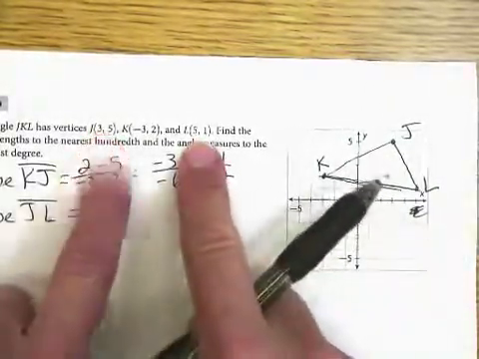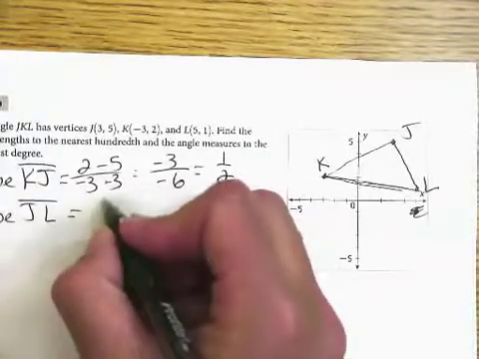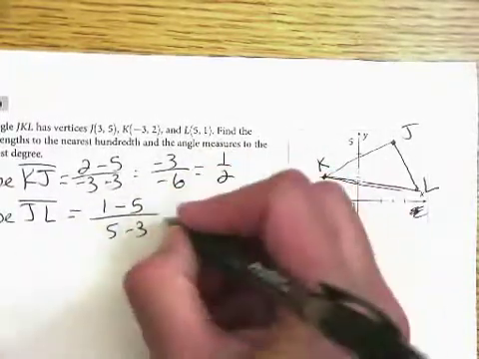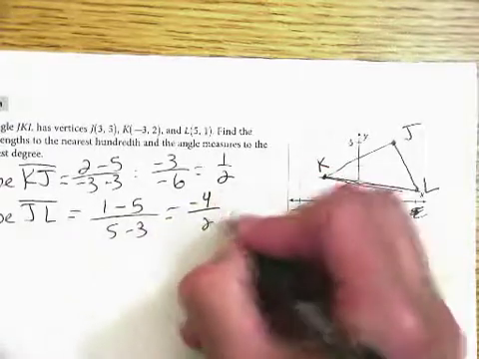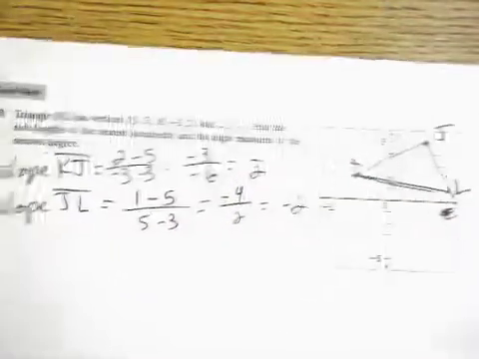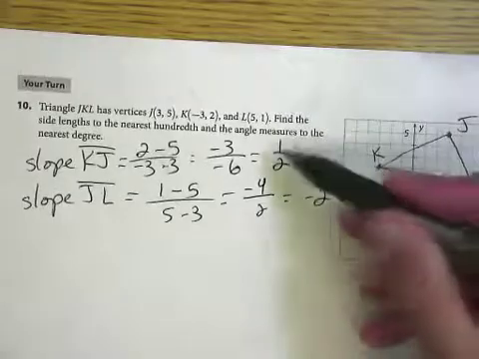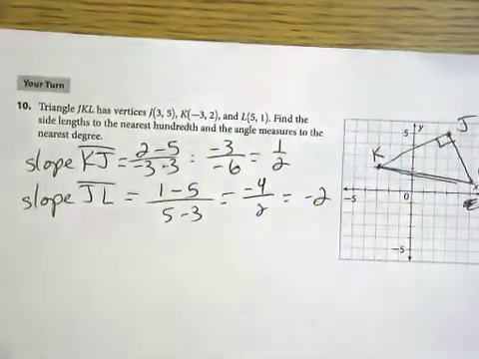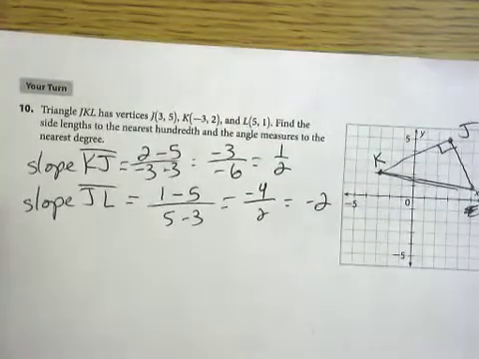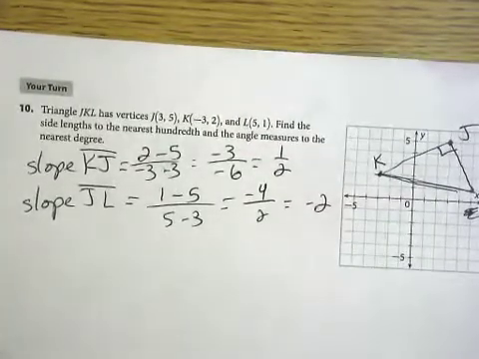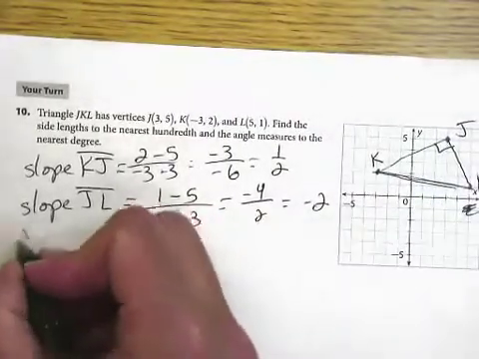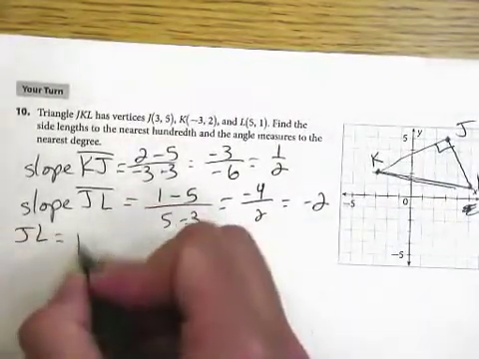I find the slope of JL. That's these 2 points. 1 minus 5 over 5 minus 3. That's -4 over 2, which is -2. And these are opposite reciprocals, so yes, angle J is my right angle.